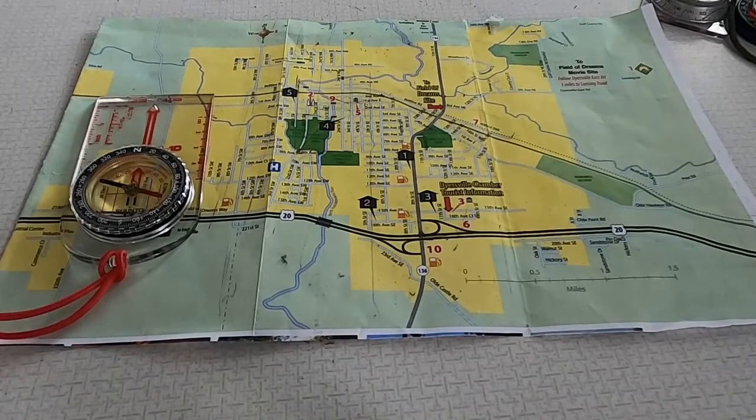So the first thing we're going to do with our compass is, remember, there are two functions that the compass provides: it helps create orientation and it helps create position. And so if we're going to be using terrain association, we want to basically orient ourselves to the direction of our travel, or to north.